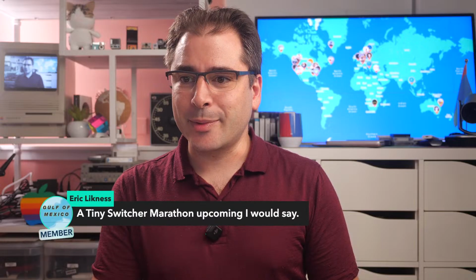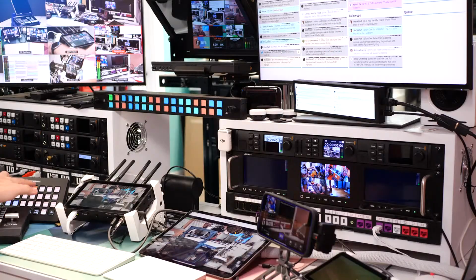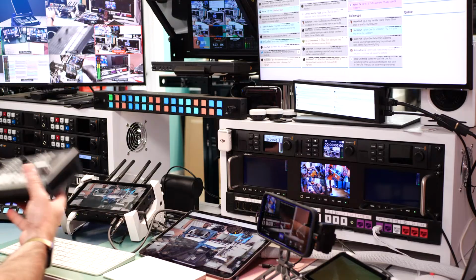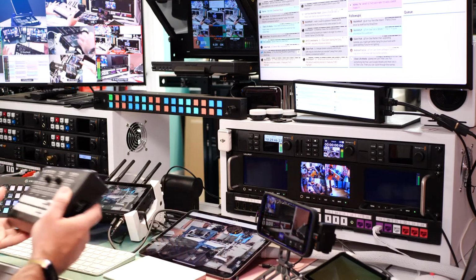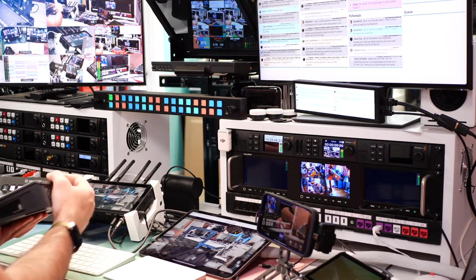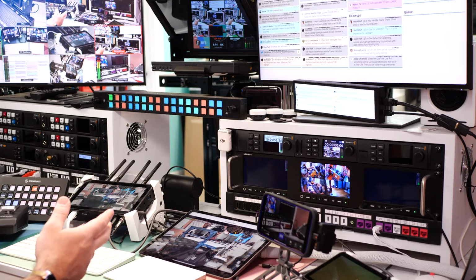Tiny Switcher Marathon upcoming. I was thinking about, wouldn't it be fun if I took all of these switchers and set them all up at the same time, powered them all on, and routed video into all of them, and then just do a live stream about all of them. But the thing is, that's not what they want. They want a dedicated video about their switcher, which I agree is better for people who are watching. So yeah.